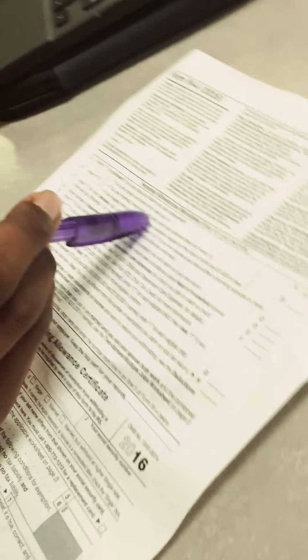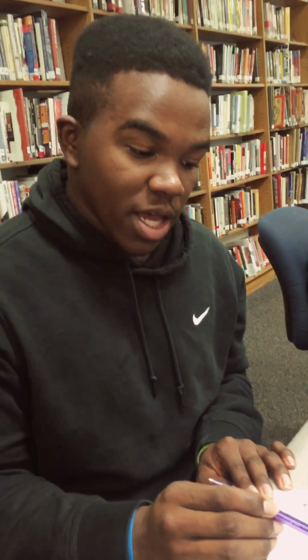The next question is a 1 if you're single and have one job. So that would apply to most people our age in high school. Or if you're married with one job and your spouse doesn't work. Or if your wages from your second job or your spouse's wages total $1,500 or less. So do a little math, figure out your situation. I'm going to put 1 because I'm single with one job.